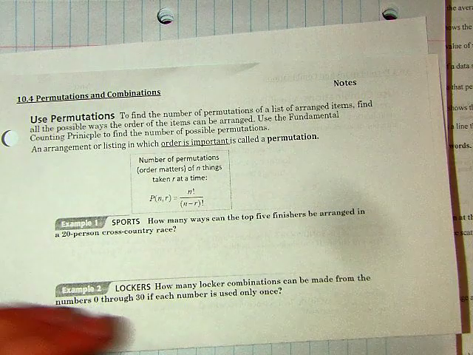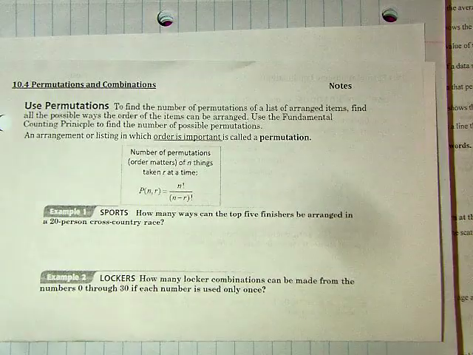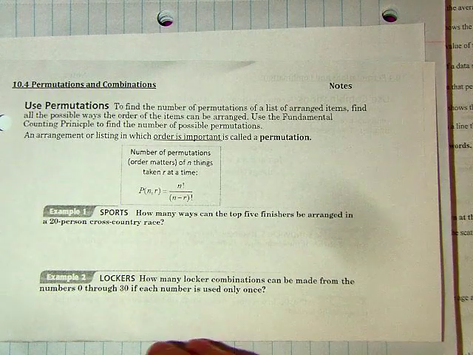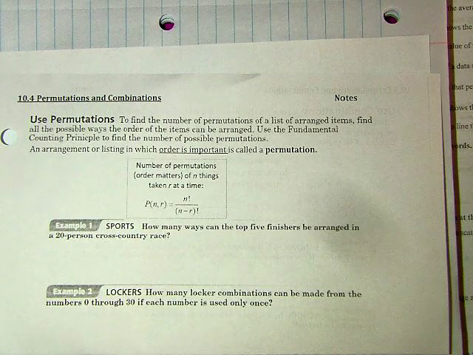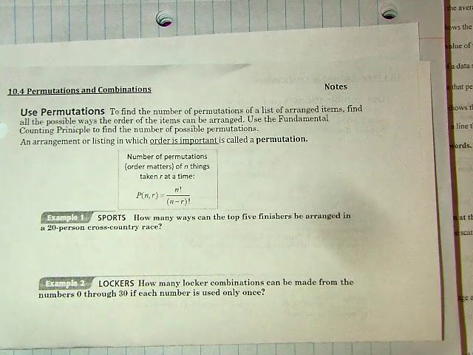Okay, so we're going to touch on something you touched on last year, which is permutations, but we're going to add something else to it this year called combinations. So 10.4 says permutations and combinations on the back.